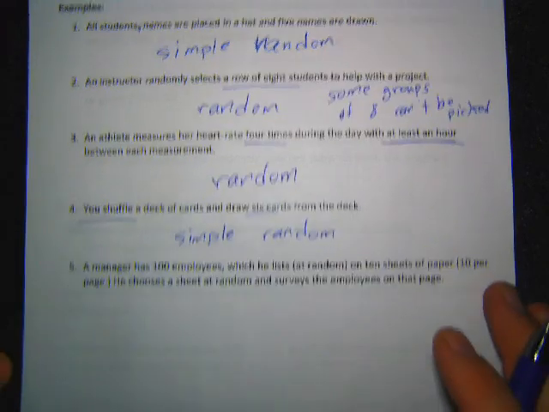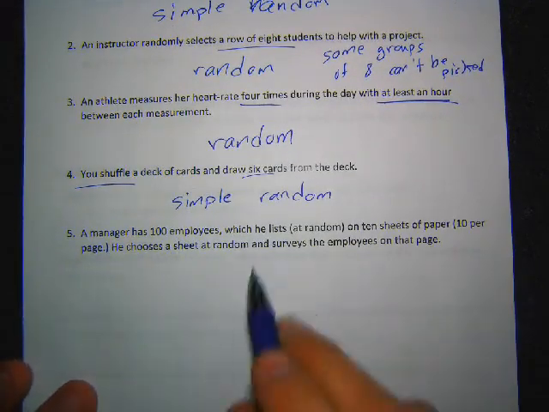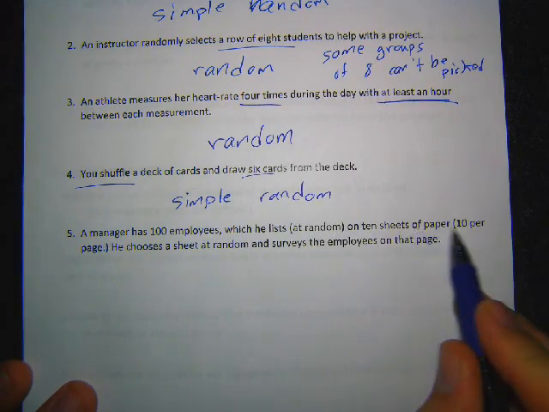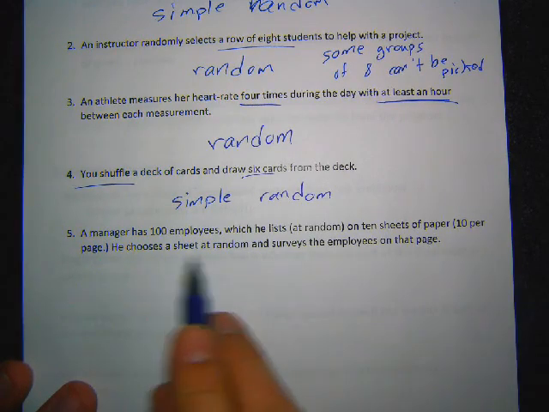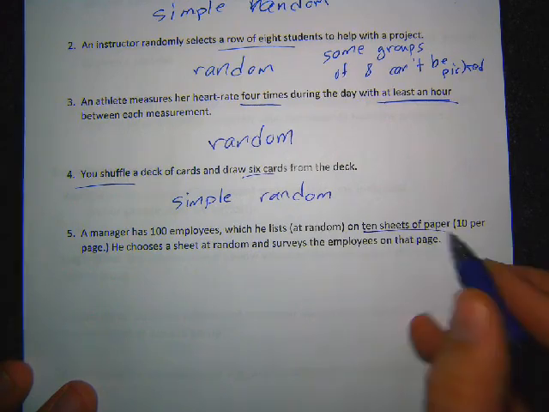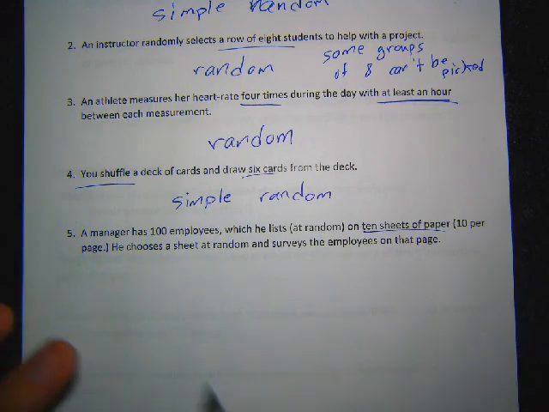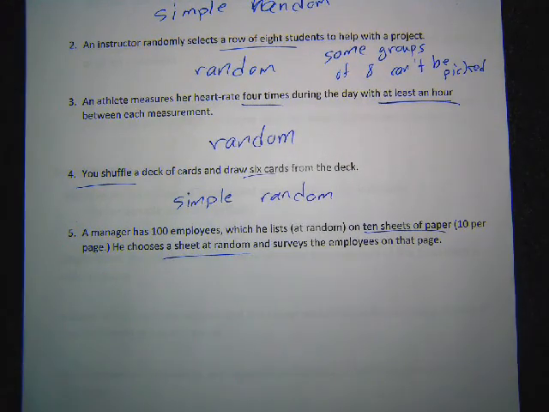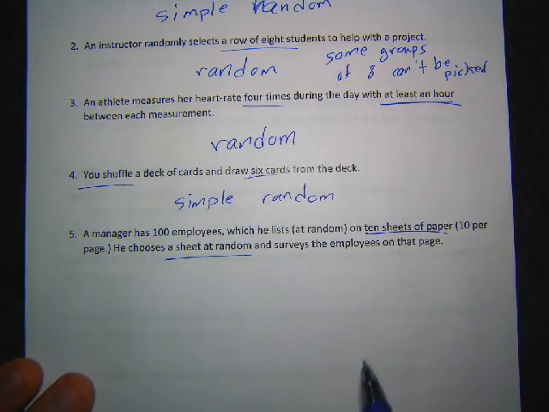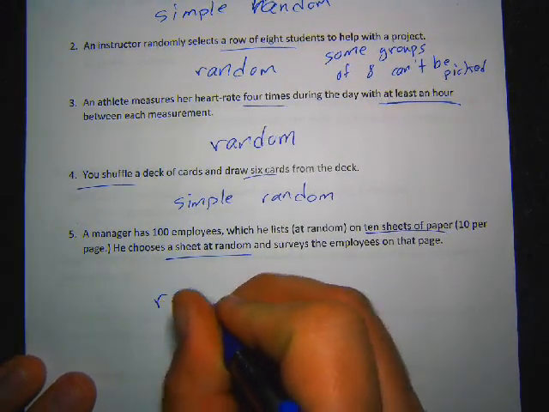Last one, a manager has 100 plays. He lists them at random on 10 sheets of paper, 10 per page, and then chooses a sheet at random. Well, because he put those sheets together first and then chose a sheet at random, he can only pick those that are groups of 10. You can't get like 1 from each page or 2 from each page. So because of making those sheets like that, this is actually going to be random, not simple random.